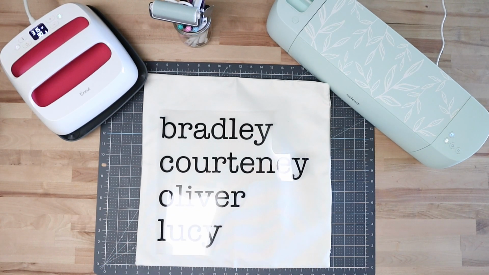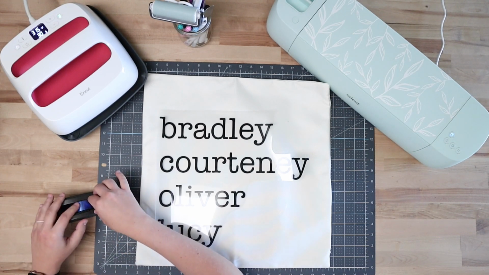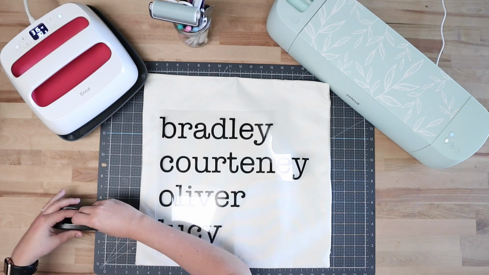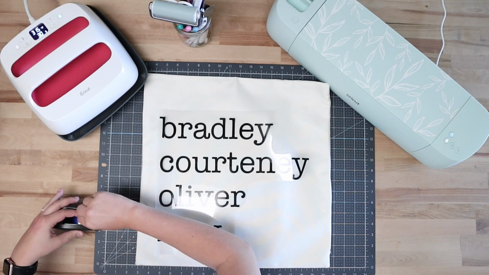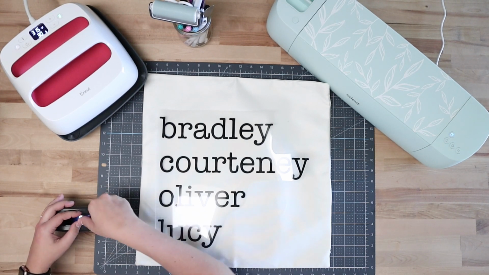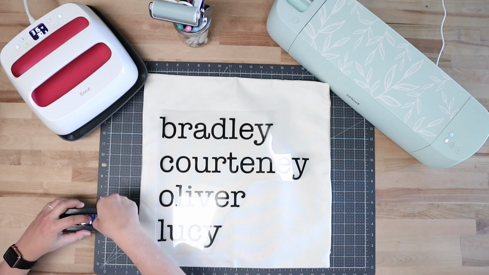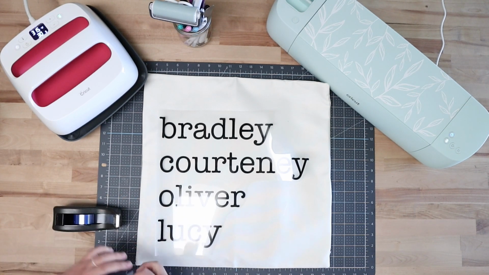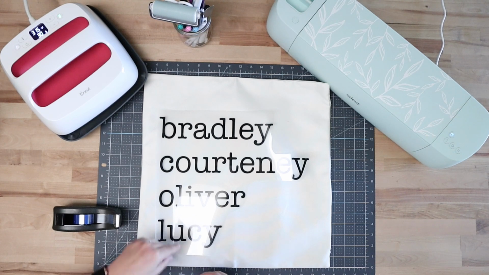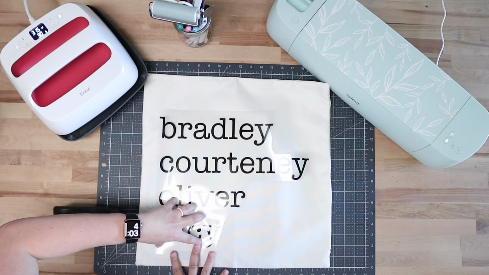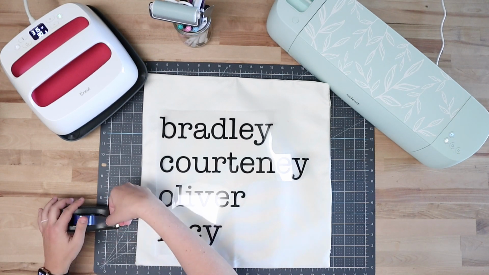And I am going to grab some heat resistant tape. This step is definitely optional. If you don't have tape, don't stress. But what heat resistant tape will do is just keep the design in place and help it not from moving. So it'll just make applying it a little bit easier. But you certainly can do this without tape as well. So let me go put a couple pieces of tape down here.